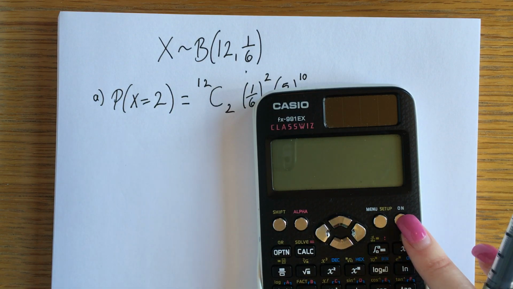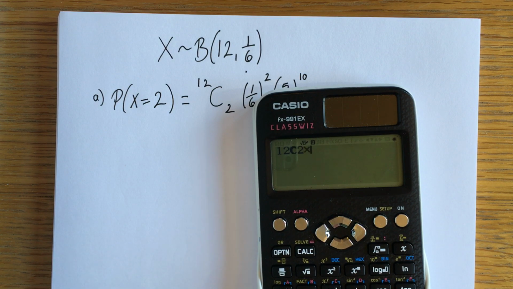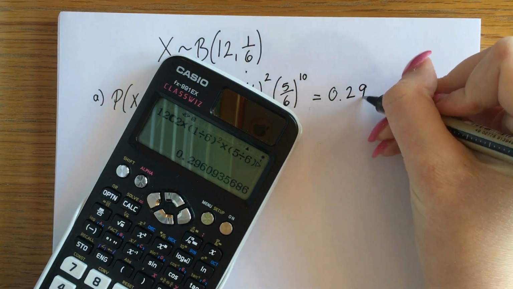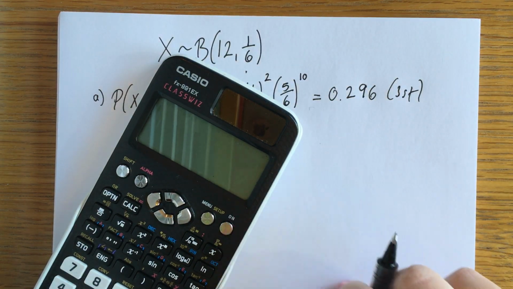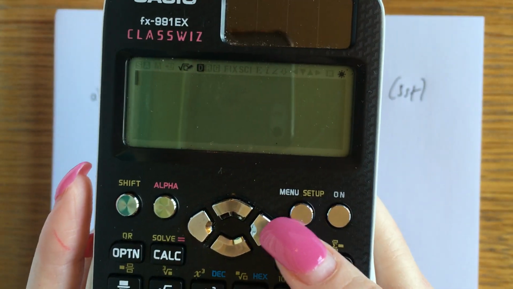So, 12 choose 2 multiplied by 1/6 to the power of 2 times by 5/6 to the power of 10, which to 3 significant figures is 0.296 as a probability.